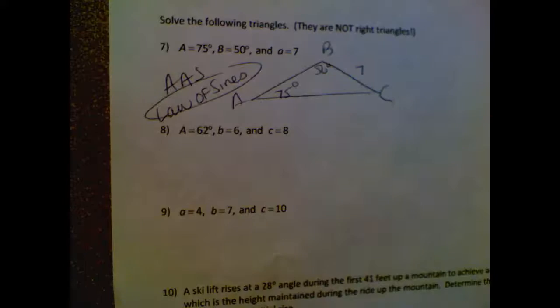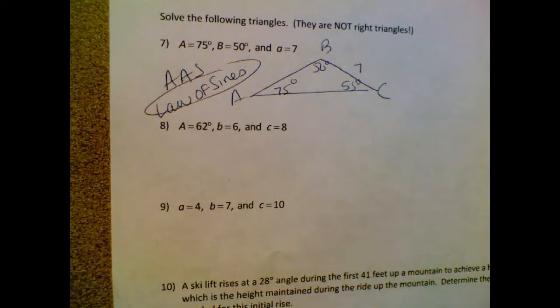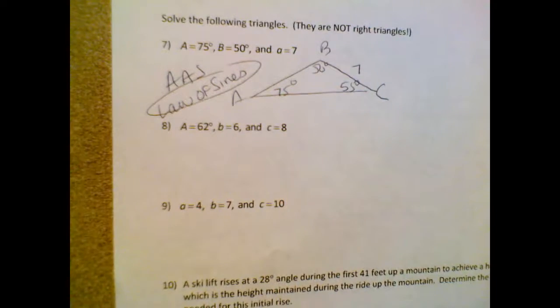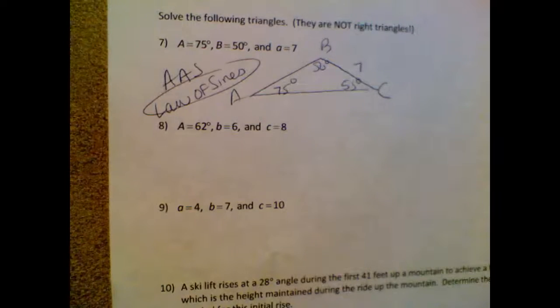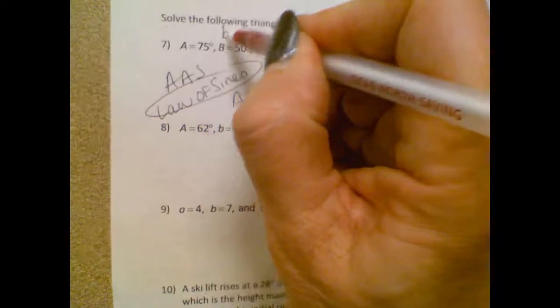That is 55. Everyone go ahead and fill in the third angle. Now, it says solve the triangle, guys. I am not making you solve the whole triangle tomorrow. So let's just pick something you want to solve for. Do you guys want to solve for B or C? I don't care. B? Everyone, we're solving for B.